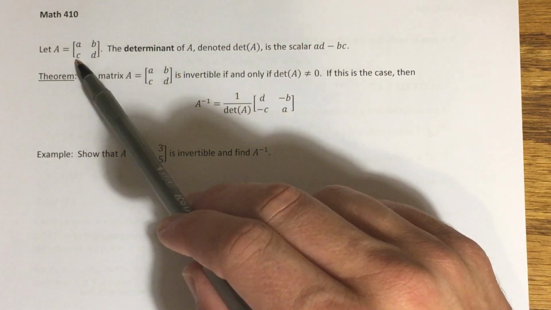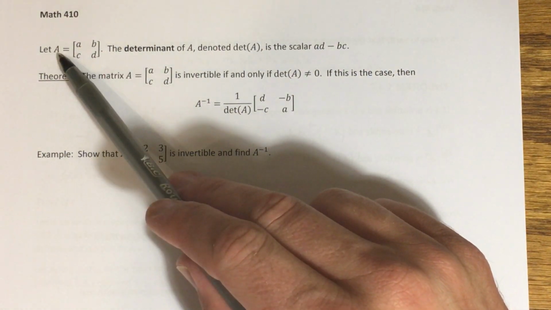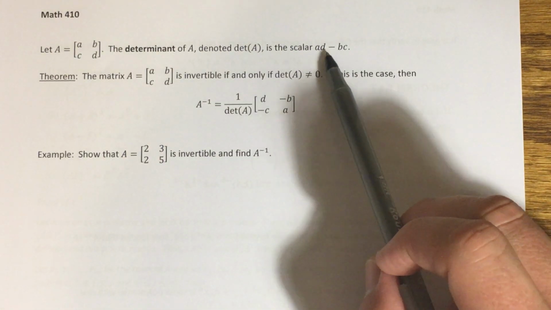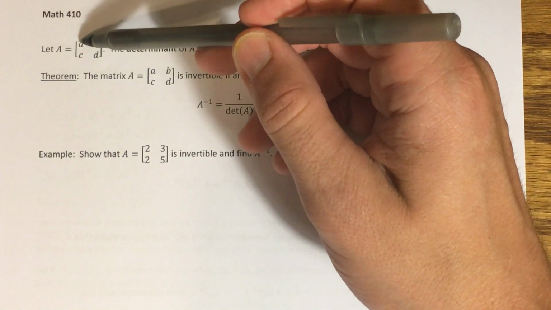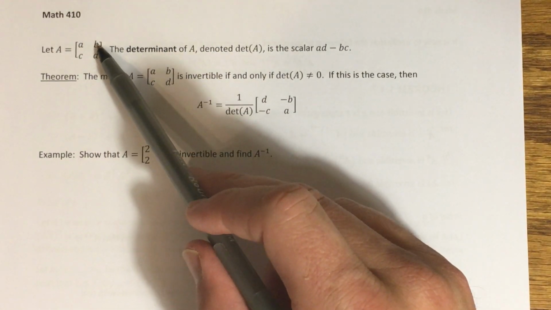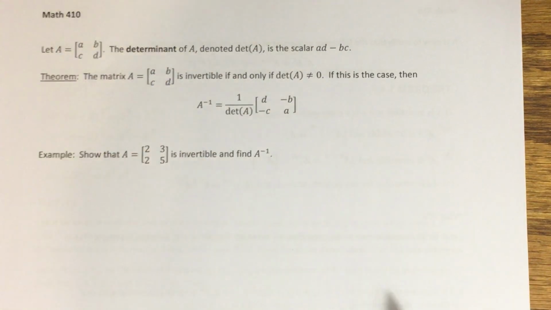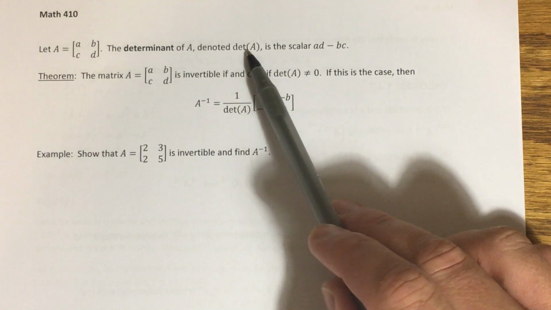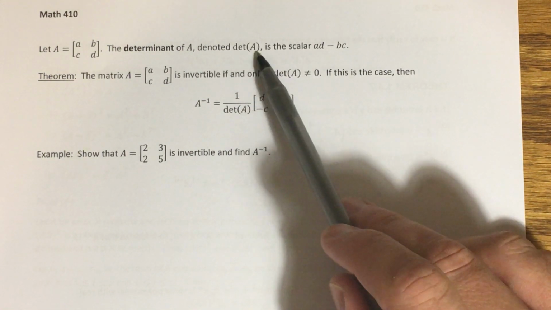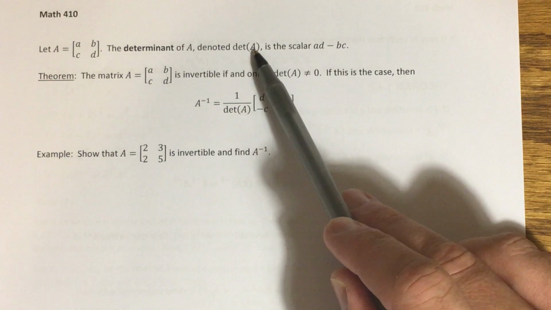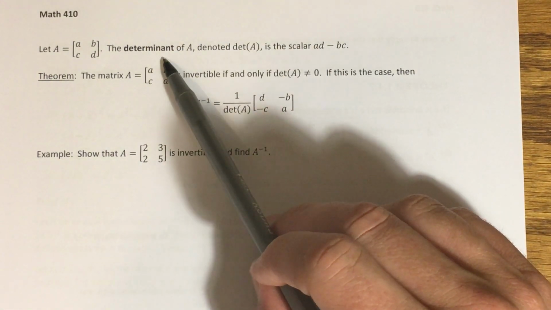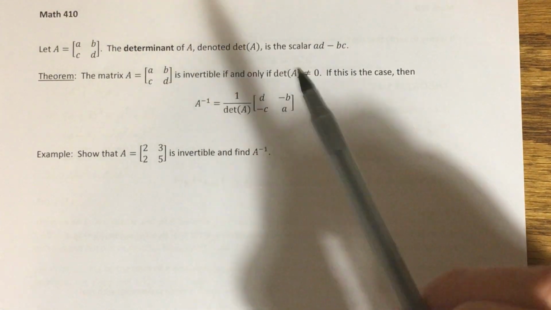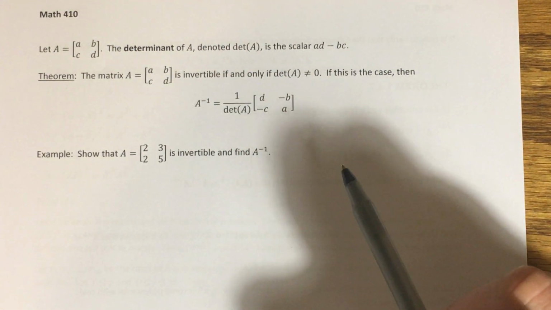But for a 2x2 square matrix A, where the entries are A, B, C, D like this, the determinant is defined to be AD minus BC. In other words, it's the product of the main diagonal entries minus the product of the other diagonal entries. With that definition, we also denote this determinant as det, or det with an A in parentheses. Please note that the determinant takes a square matrix as an input, but its output is not another matrix. It's a real number, or a scalar.